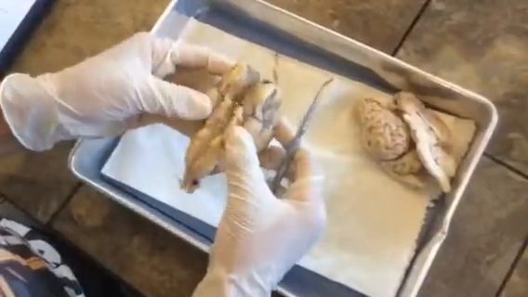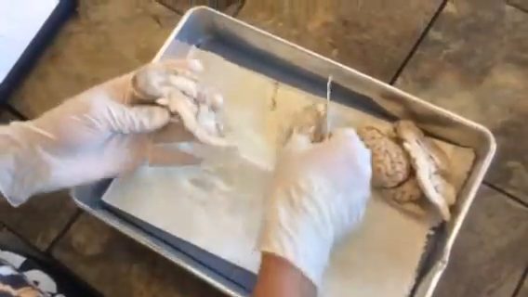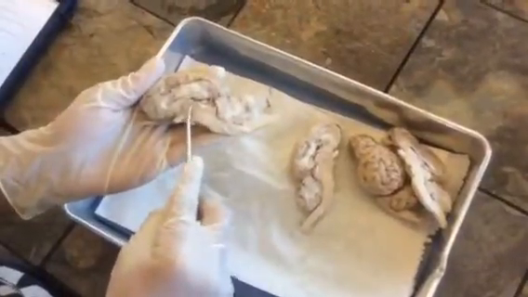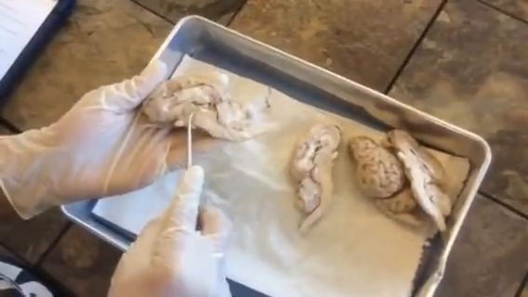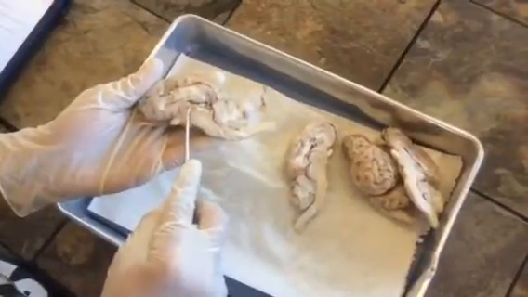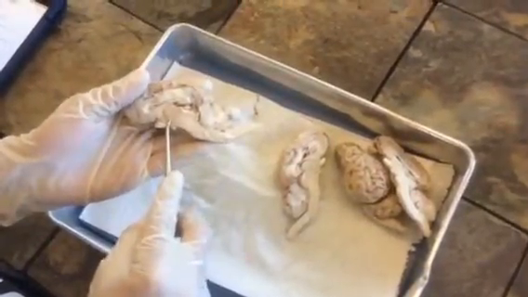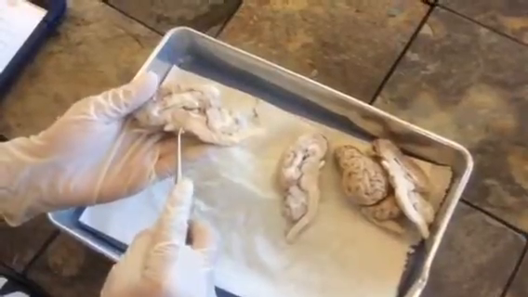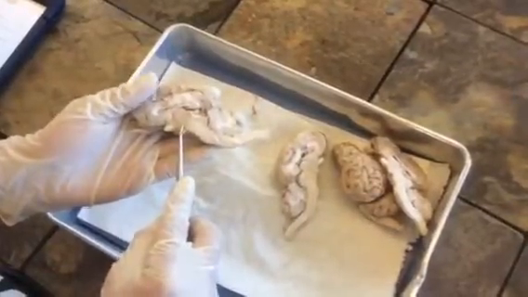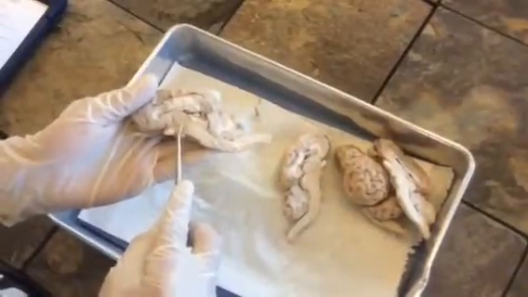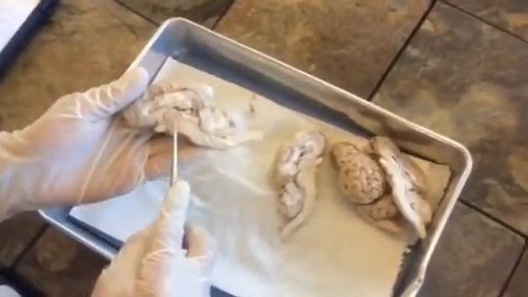If we open up the brain, we can see a whole lot more. Right here, this big circle is the thalamus, which is important for sorting data and sending information. And since this is the thalamus, we know that right below it is the hypothalamus, and the hypothalamus is important for maintaining internal homeostasis and circadian rhythm, so like regulating sleep cycle.